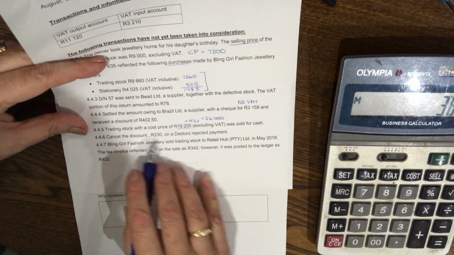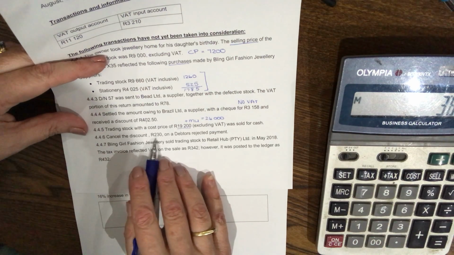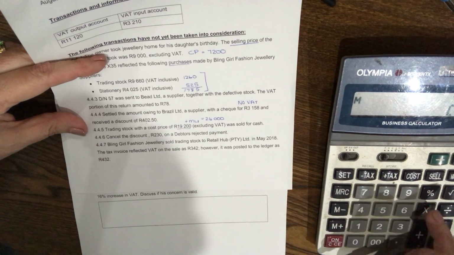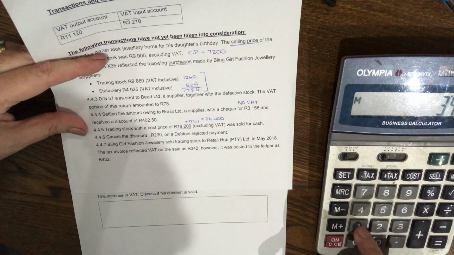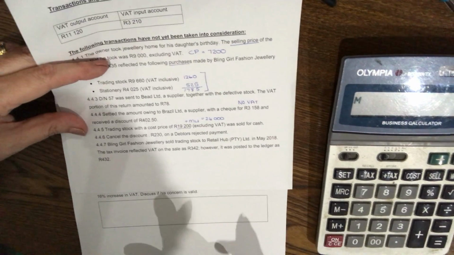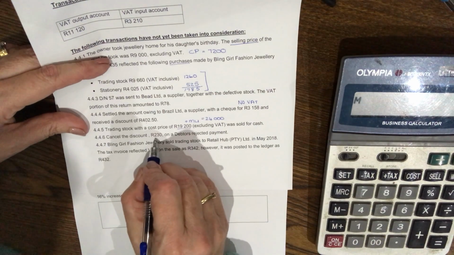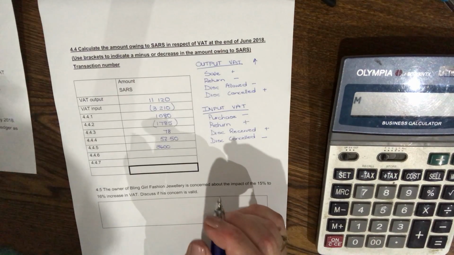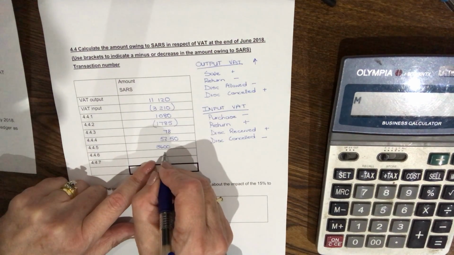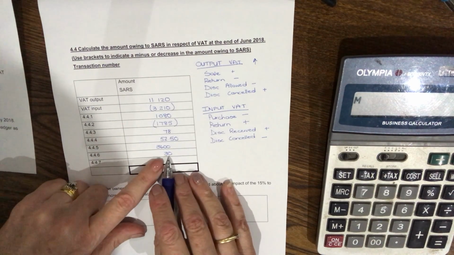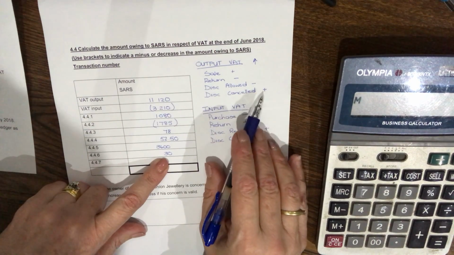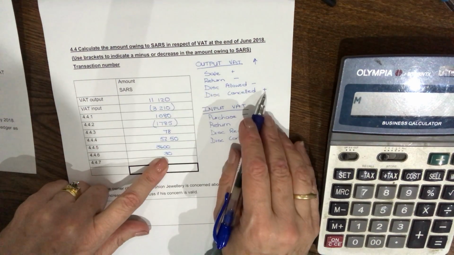Cancel the discount on a debtor's rejected payment. The discount of 230 was cancelled, but we need the VAT, times 15 divided by 115, because it will be included in this amount. It's usually included when there was a discount. So 30 Rand is the VAT on the discount that was cancelled. And discount cancelled means that I now can charge this VAT again.